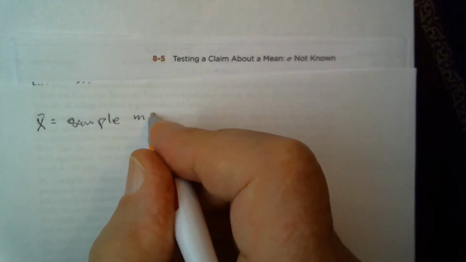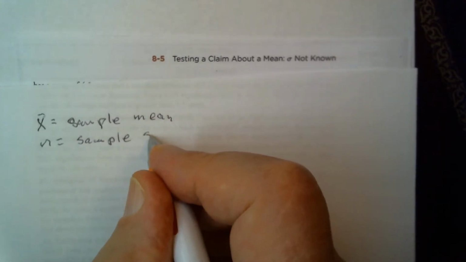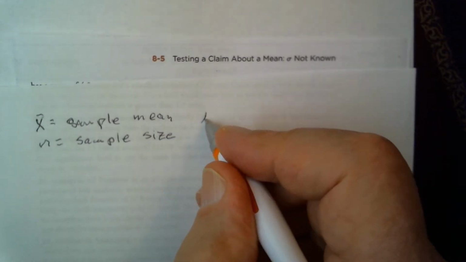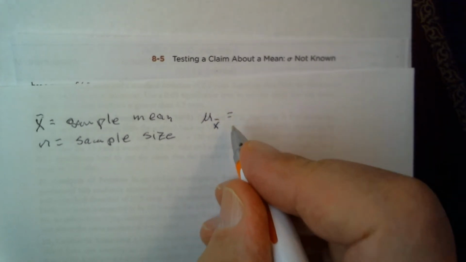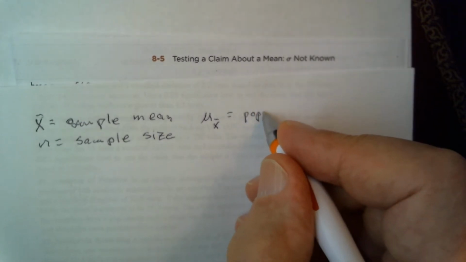So let's first talk about notation, and what we'll be using here is x bar, the sample mean, n is equal to sample size, and mu sub x bar is a population mean, and that is a value that we take from the claim in the null hypothesis.